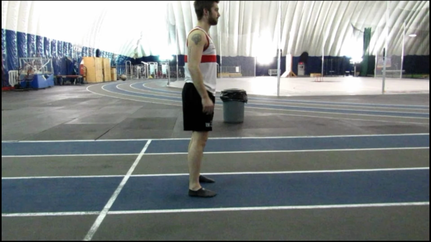In this case, landing, our body's accelerating toward the ground. We have to rapidly generate force to stop that motion so we don't just crash into the floor. The opposite would be if we're on the ground already and we developed a lot of force quickly and jumped as high as we could.